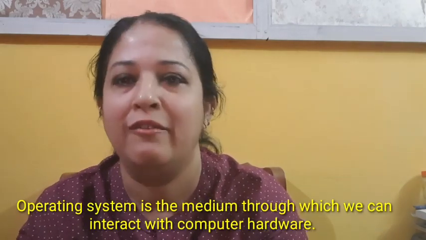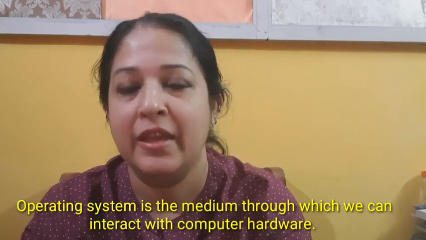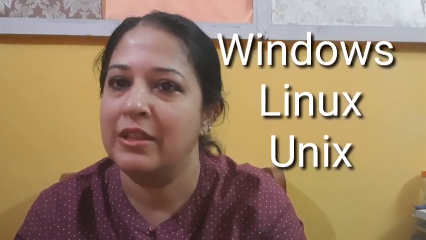Operating system is the most important program in a computer. It is the medium through which we can communicate with the computer. It controls all the activities of the computer. So, various operating systems are Windows, Linux, Unix, etc. Today in this chapter, children, we are going to talk about the operating system Windows 7.